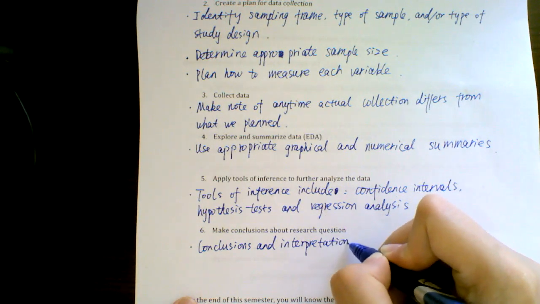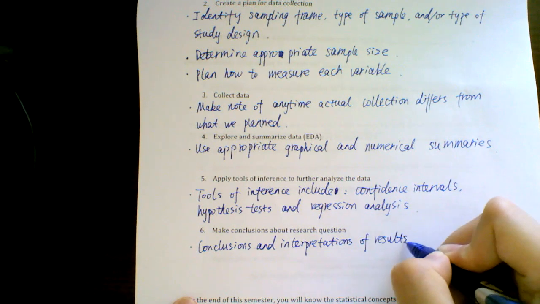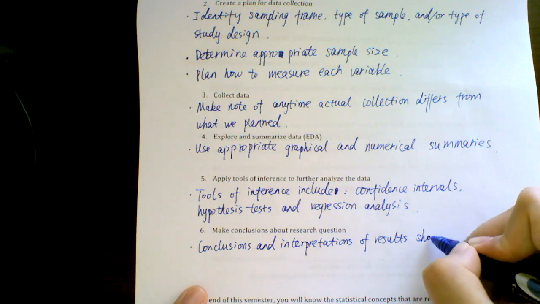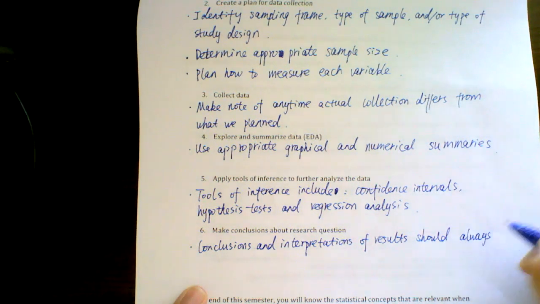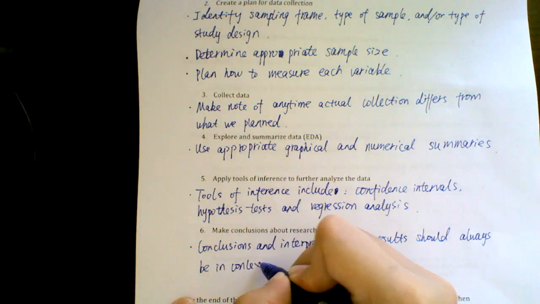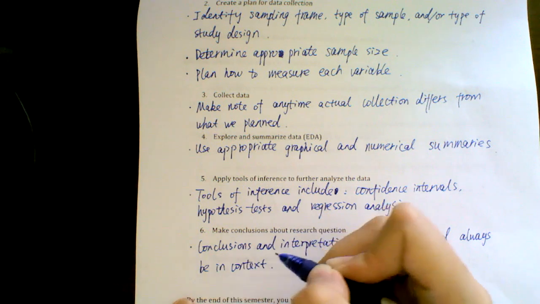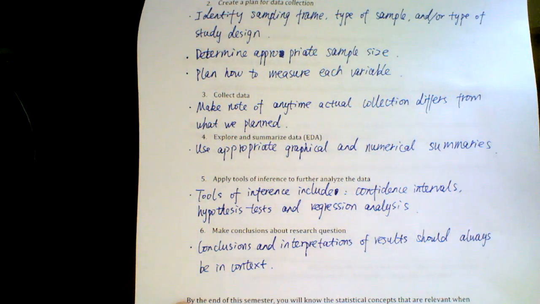Interpretations of results should always be in context. So those are the 6 steps that we are using during the process of data analysis.